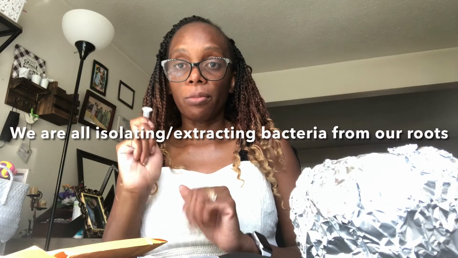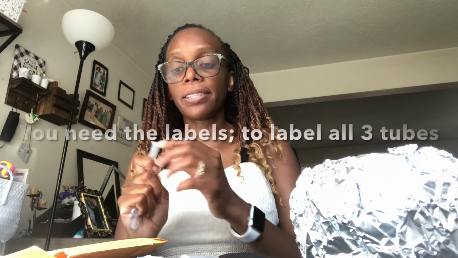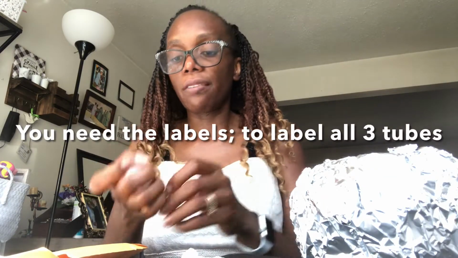So it's possible that if you don't have any nodules, maybe it's that initial stage, where the communication has happened, there are some bacteria in there, but they haven't formed nodules. Or there could be other kinds of bacteria in your roots that don't induce root nodules. So we are all isolating bacteria from our roots. All right. Okay, so have those three.